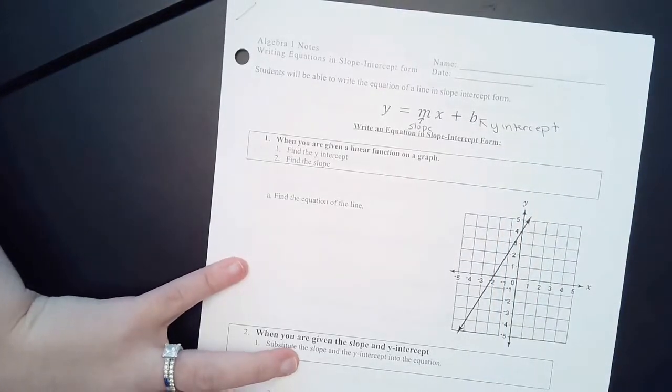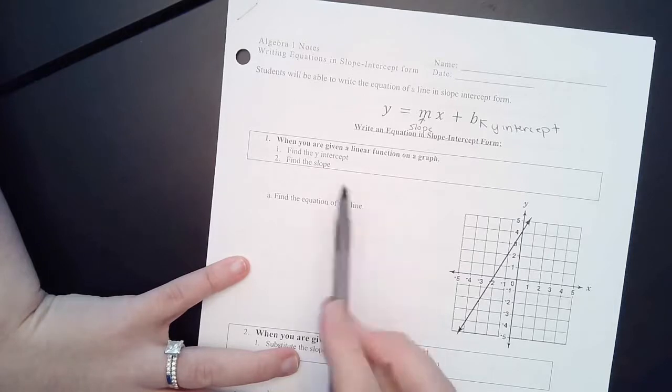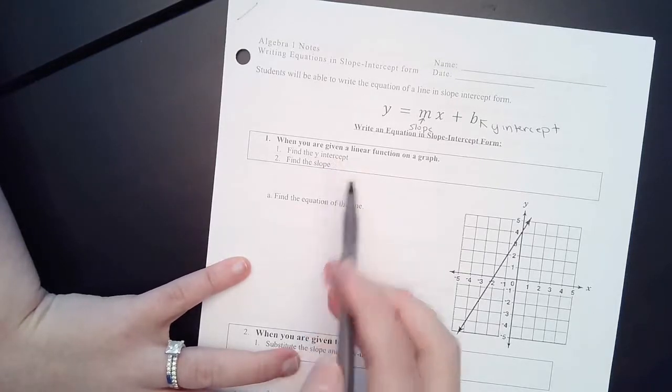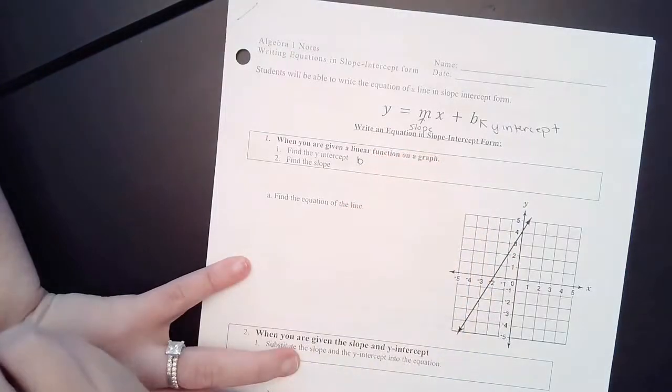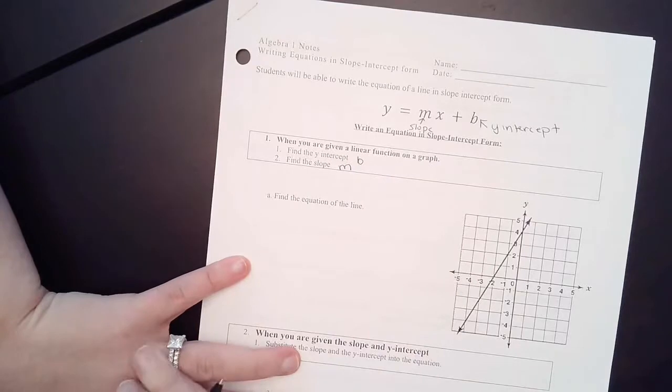We're going to go through about 4 or 5 different ways to be able to write this equation given different things, whether it be the slope and the y-intercept, a point and the slope, and so forth. So the first way is when we are given a linear function on a graph. We always want to find the y-intercept first, which is our b, and then we want to find our slope, which is our m, and we did this the other day.